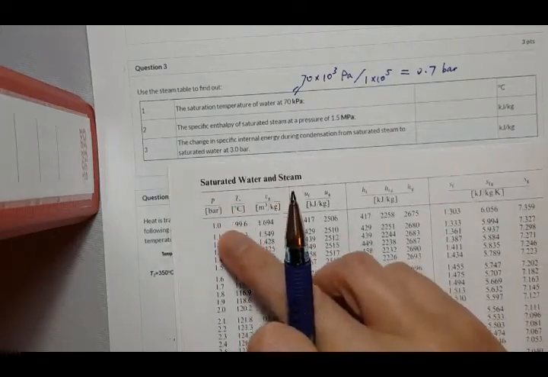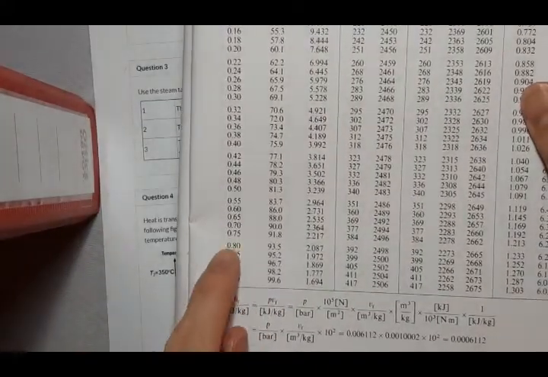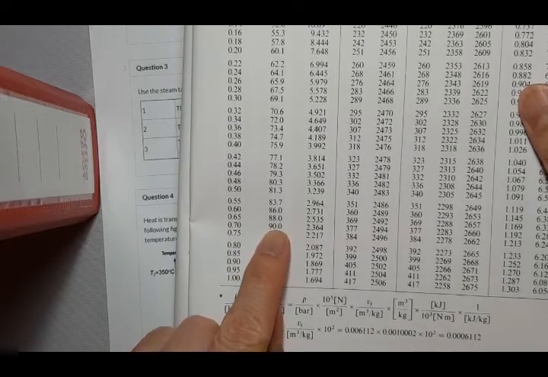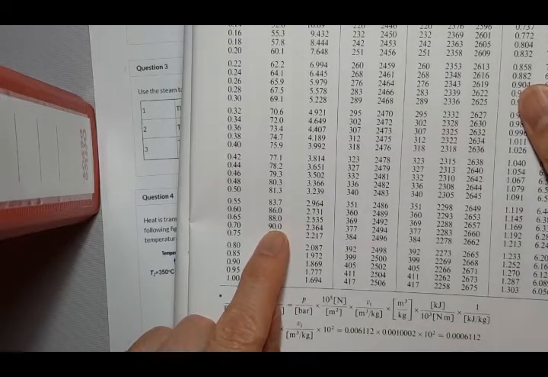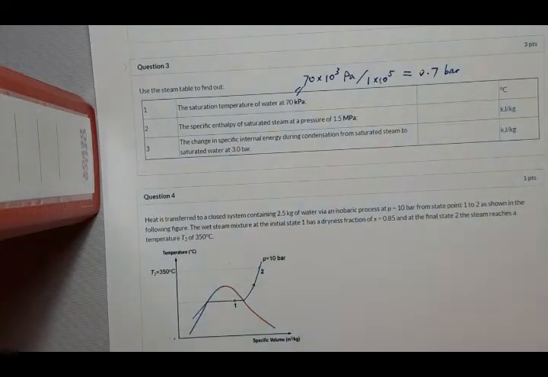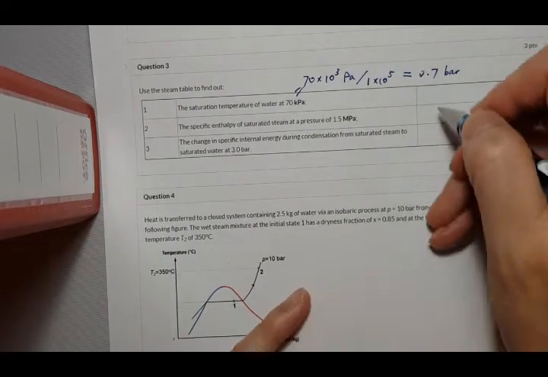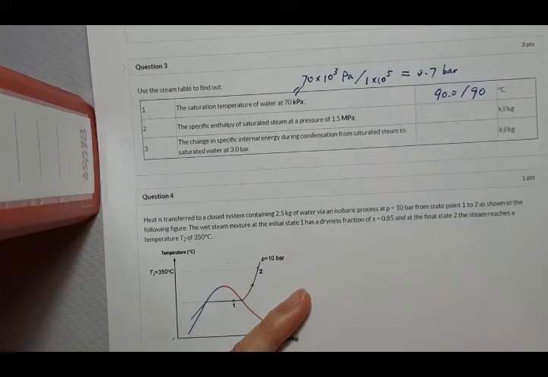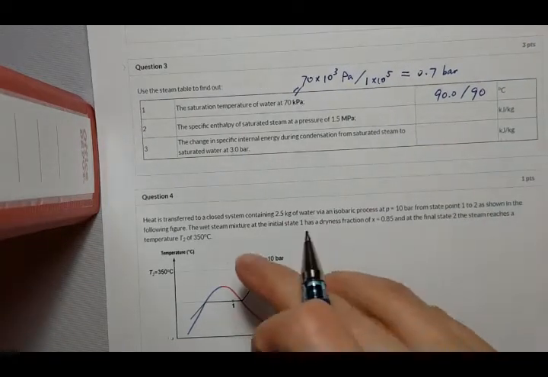So now the pressure is 0.7 bar, so it's the previous page. Here, 0.7 bar. This column is called saturation temperature, so it's 90.0. Some people put 90, so both of them are correct. So this is the first one.